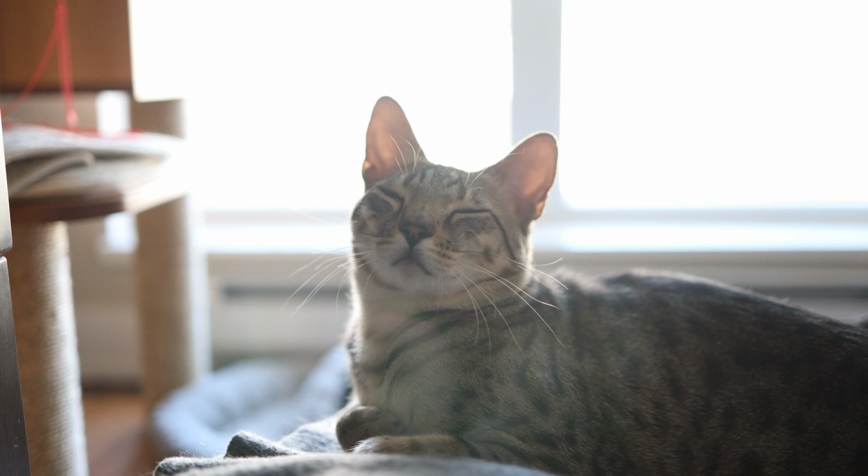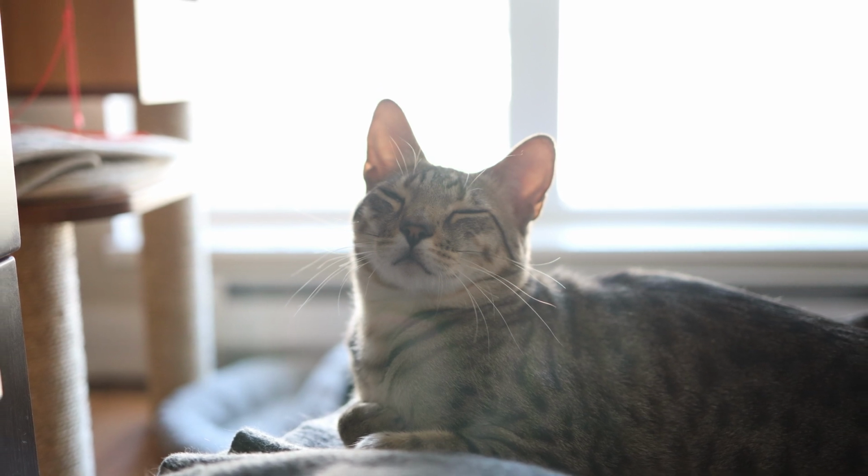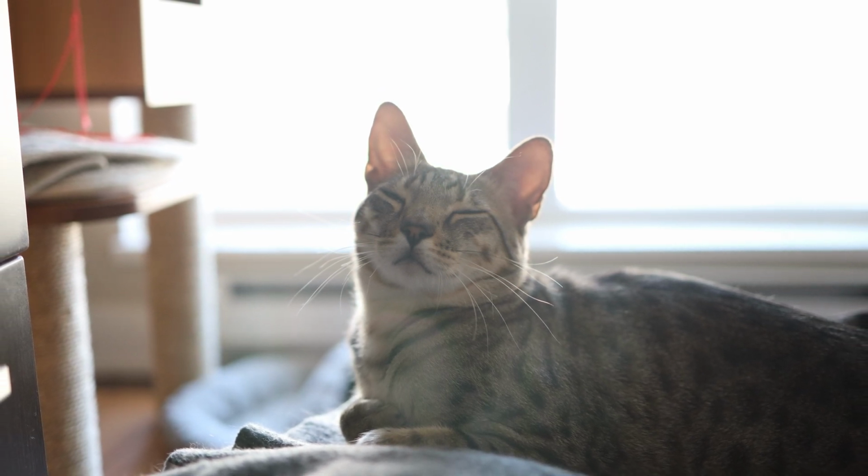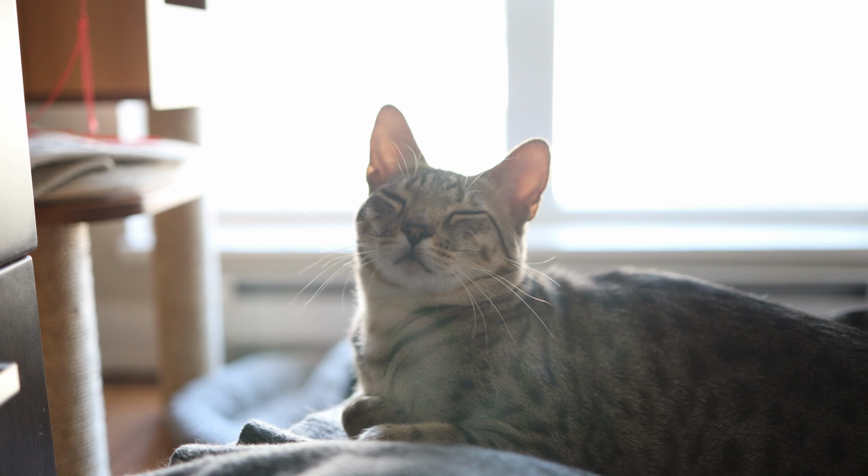Perhaps the easiest way to see this is if you're taking a photograph of something in front of a window. In this photo, for example, I'm shooting my cat and I'm trying to expose for my cat. You'll notice that the windows have completely blown out. They're completely white. You can't see anything outside. On the other hand, if I try to expose for outside, then my cat becomes completely dark and I can't see anything. This is an illustration of the limitations of dynamic range.